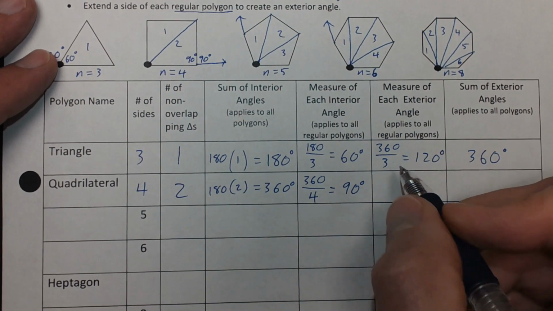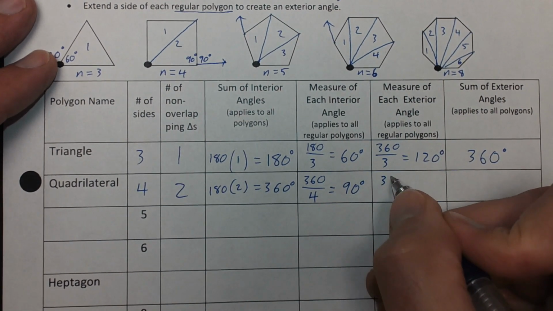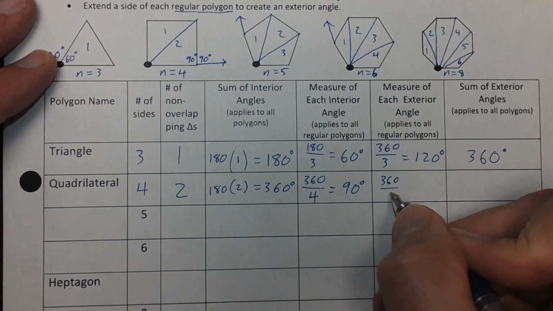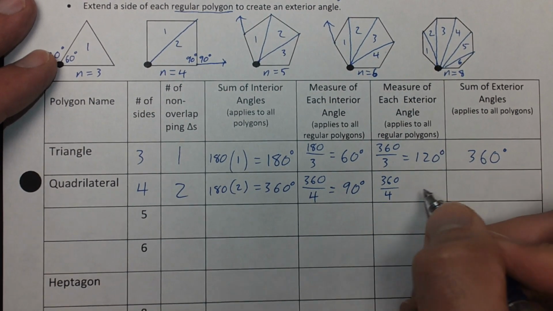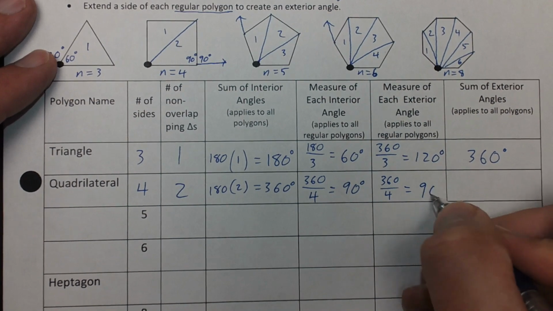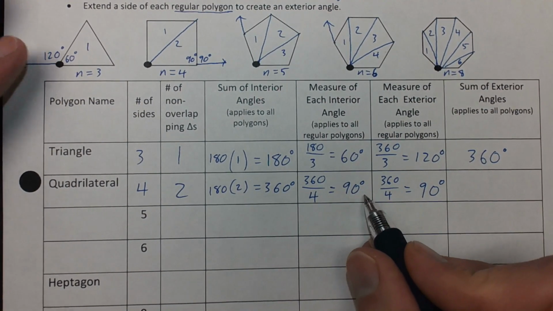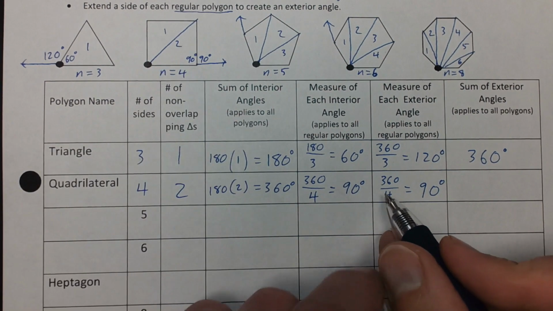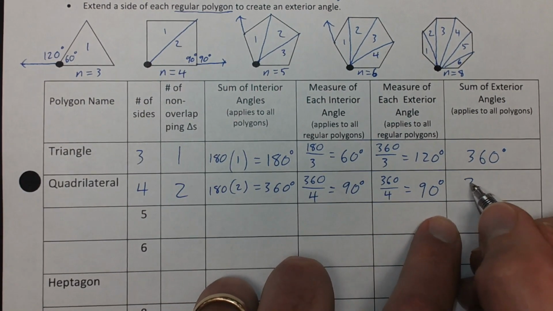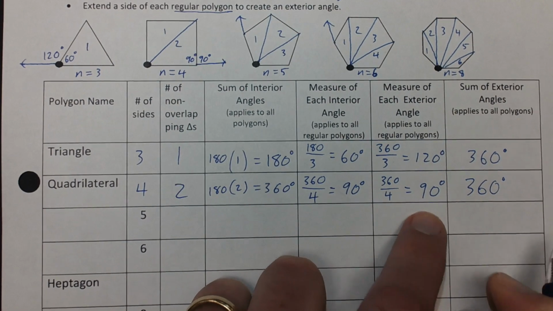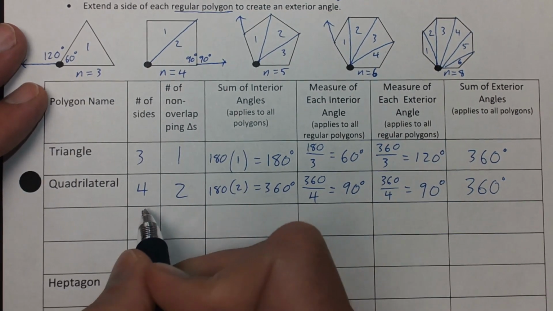The measure of each exterior angle, the easiest way to calculate it is just 360 divided by however many angles there are. In this case, it's again 90. For a square, it just happens to be the same as we saw up here. What's the sum of all the exterior angles? Simply 360.